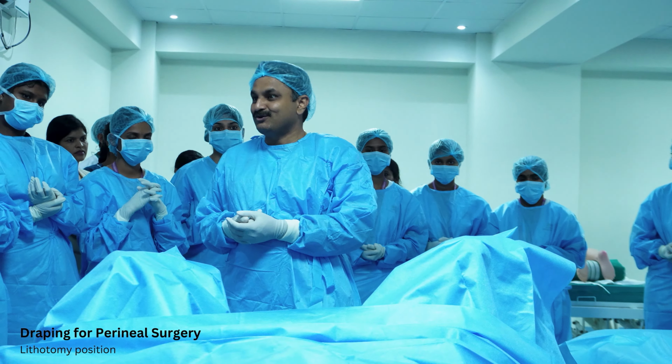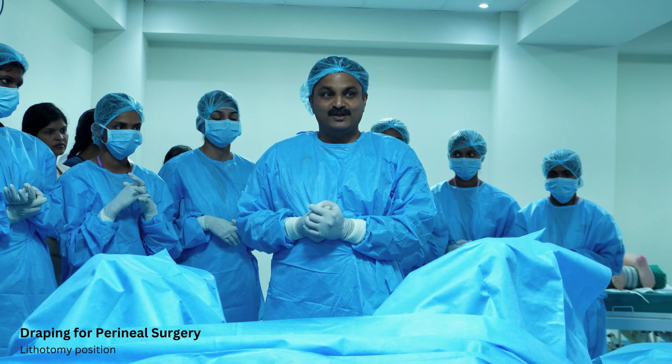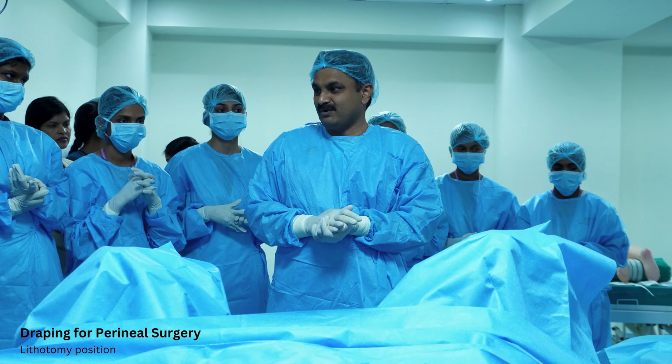So before the surgery, you have to ensure which type of draping and which type of position, which is very mandatory. According to that only, you have to prepare for the draping.